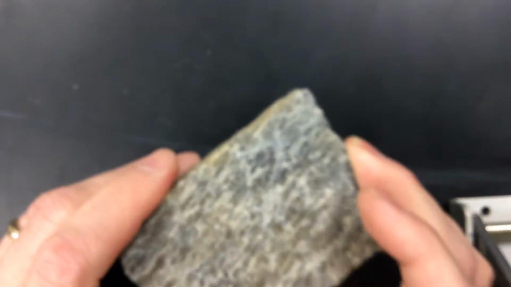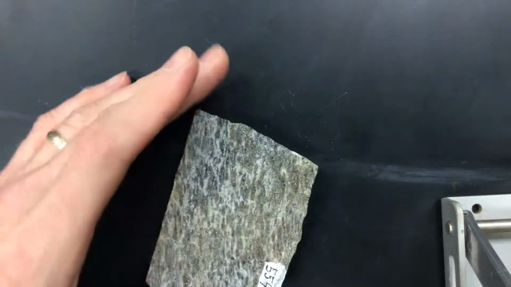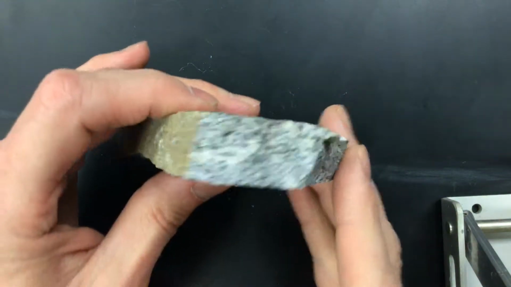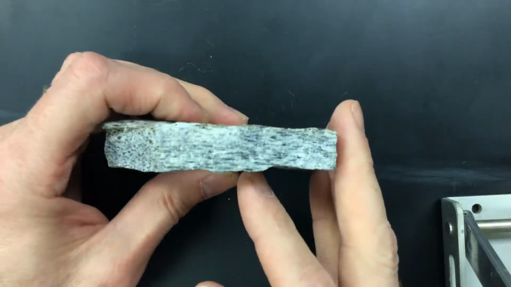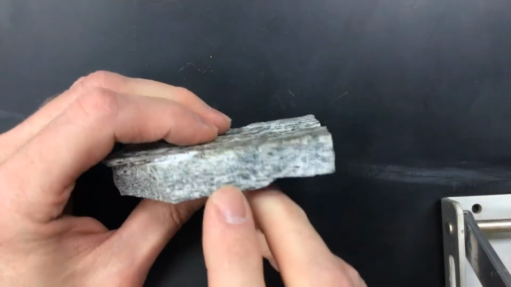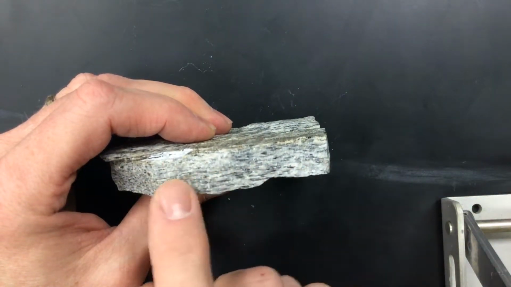Now, a lineation is an alignment of linear mineral grains. So let me just put this down here. And this has a lineation as well as a foliation. If you look at it on the side here, you can see that there are bands in this. This is a gneiss as well. And you can see some banding in the sides here and a kind of a foliation.